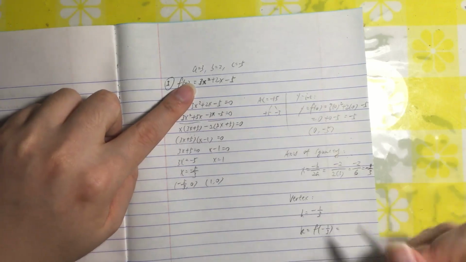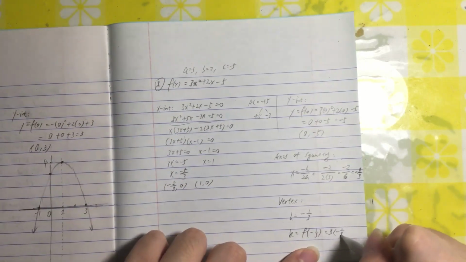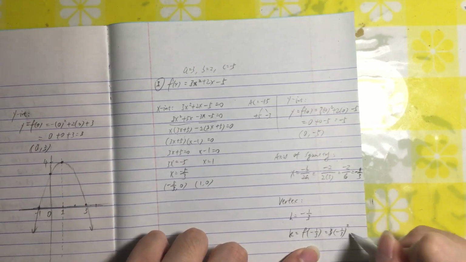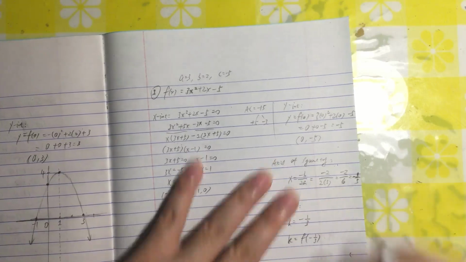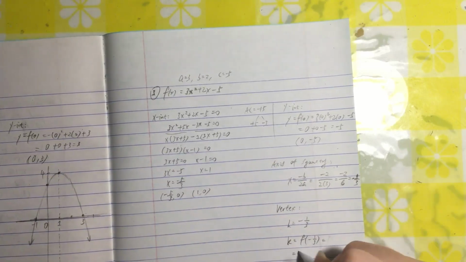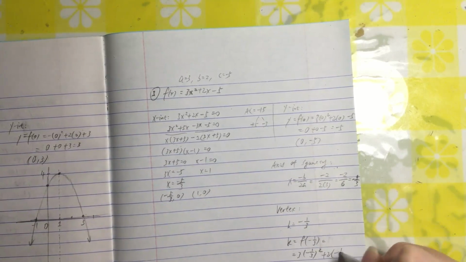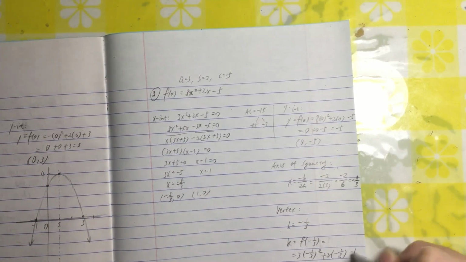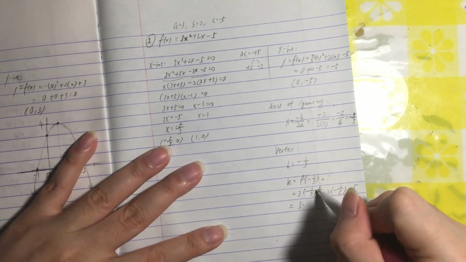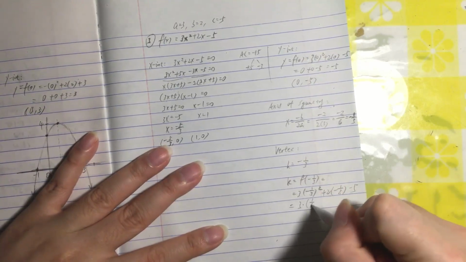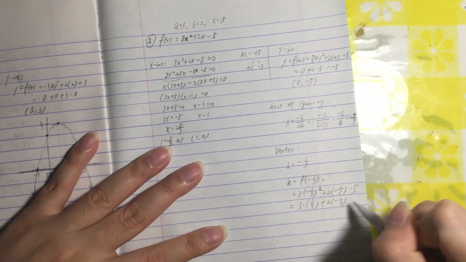Plugging negative 1/3 in, we get 3 times negative 1/3 squared plus 2 times negative 1/3 minus 5. Negative 1/3 squared is 1 over 9. Then 2 times negative 1 over 3, minus 5.